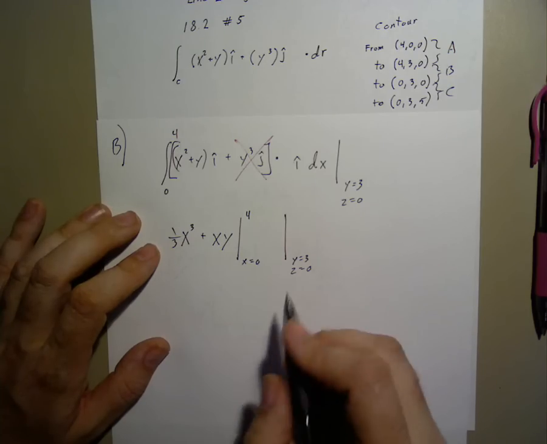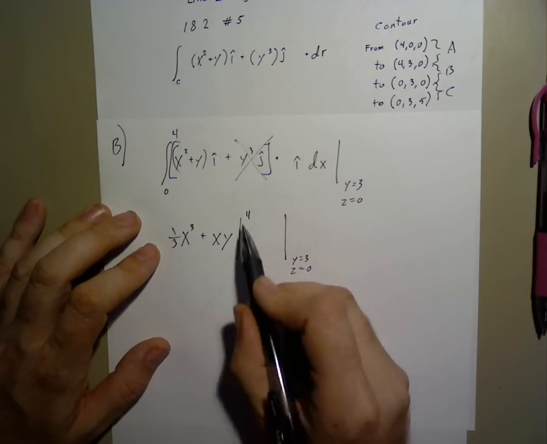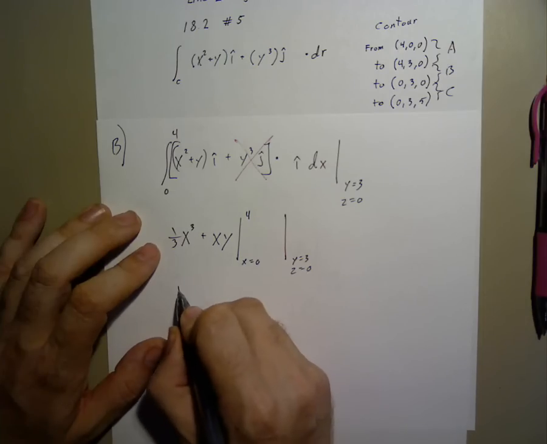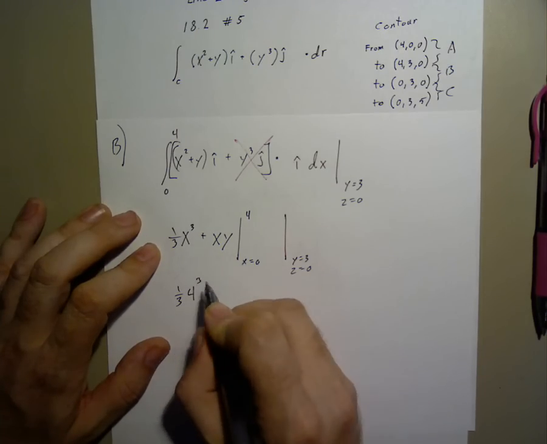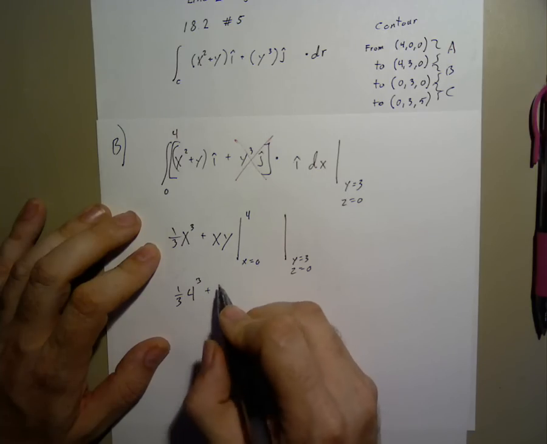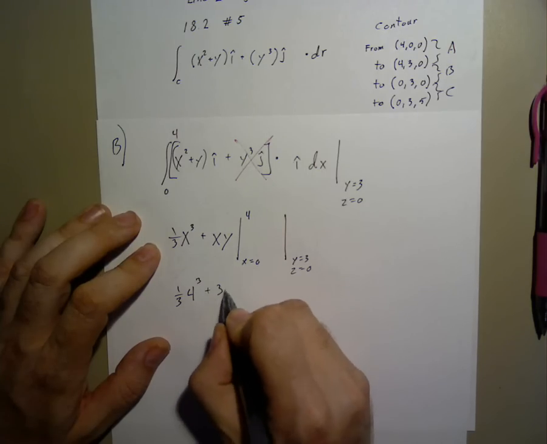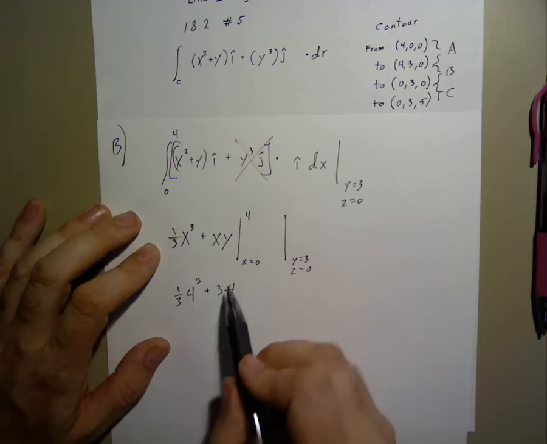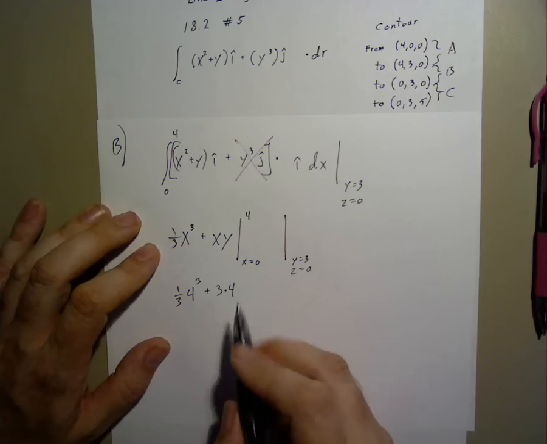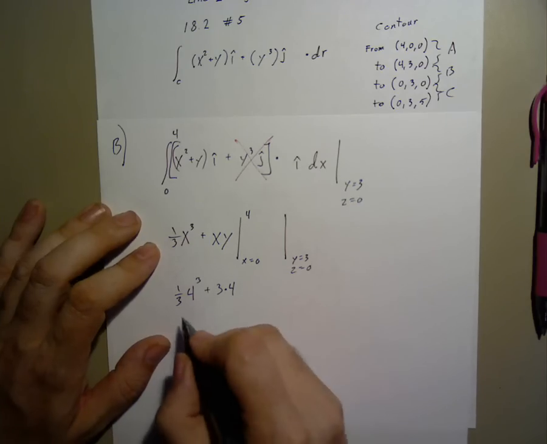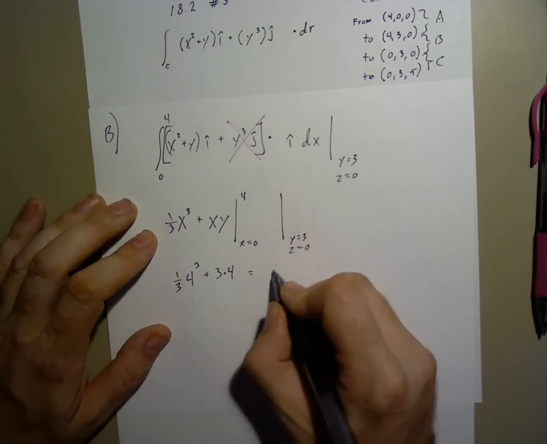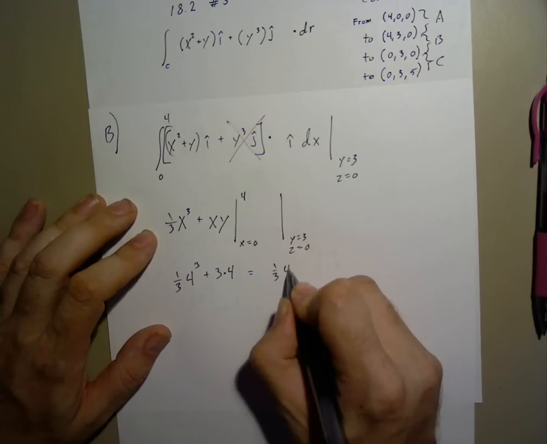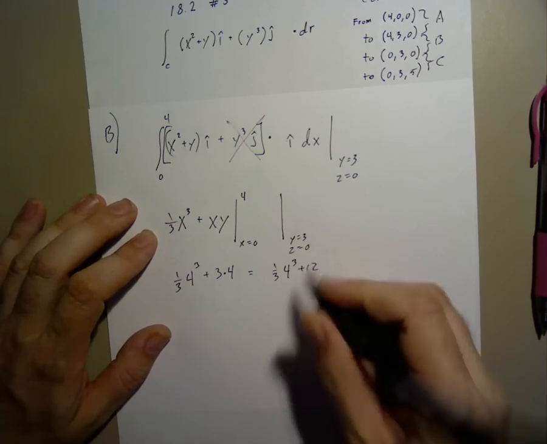We'll change that y to a 3. We also evaluate these limits. We get 1/3 times 4 to the power 3 plus 3 times 4, which equals 12. So the answer to this integral is 1/3 times 4 to the power 3 plus 12.